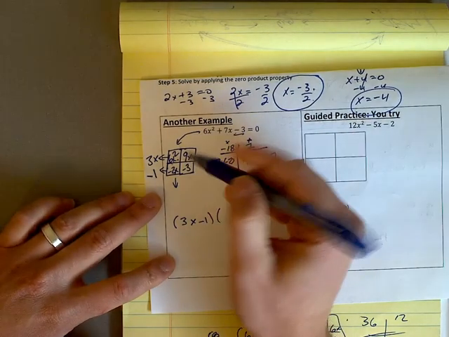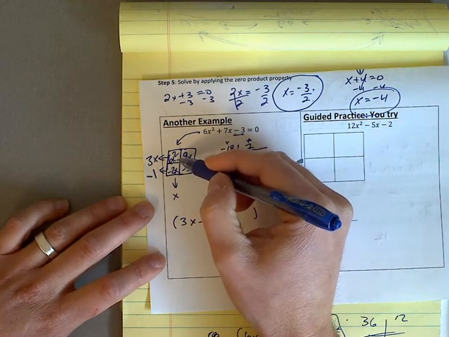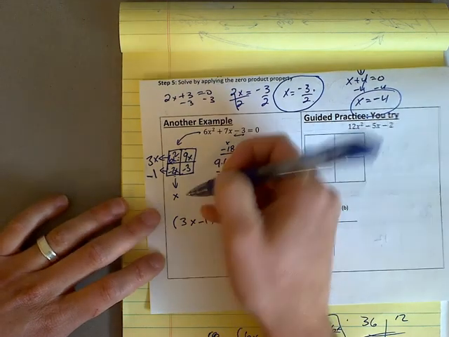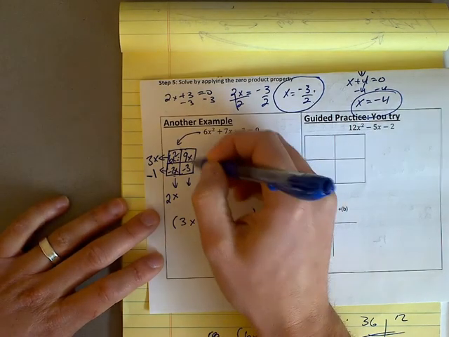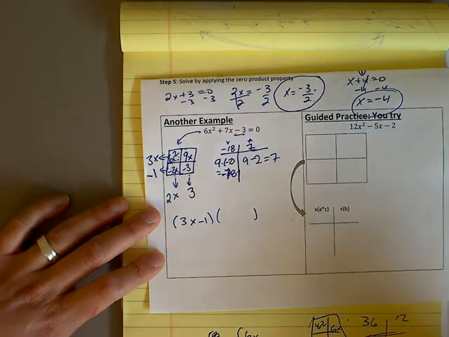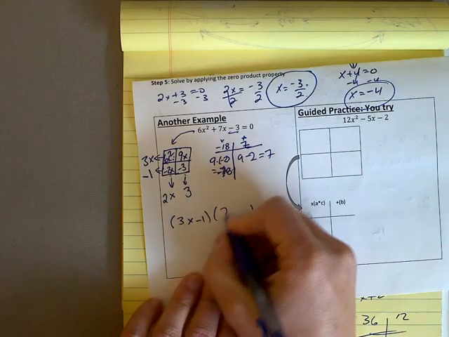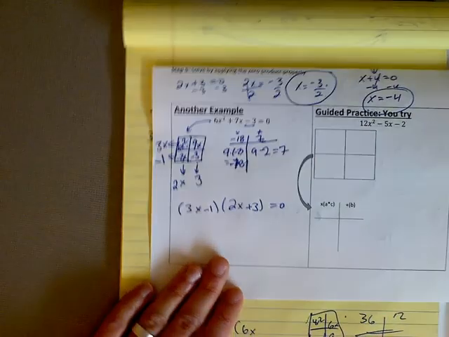6x squared and 2x both share an x. Their biggest factor between 6 and negative 2 is 2. 9x and negative 3, their biggest factor is positive 3. So the other factor is going to be 2x plus 3, set that equal to 0.